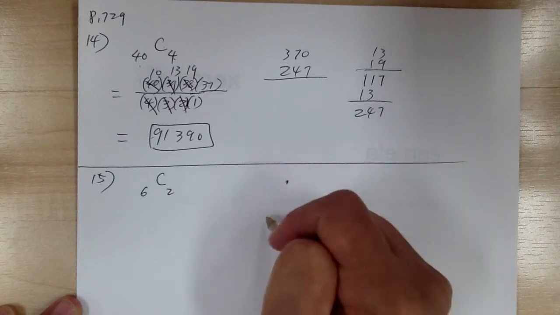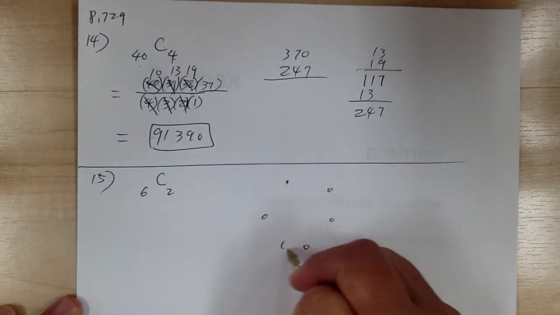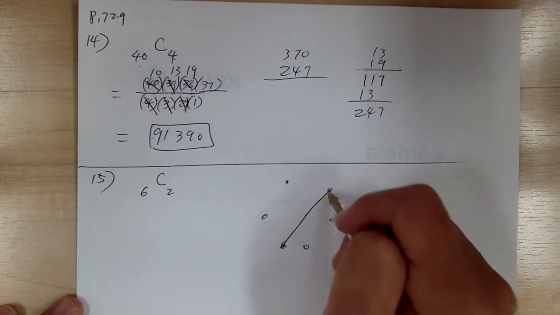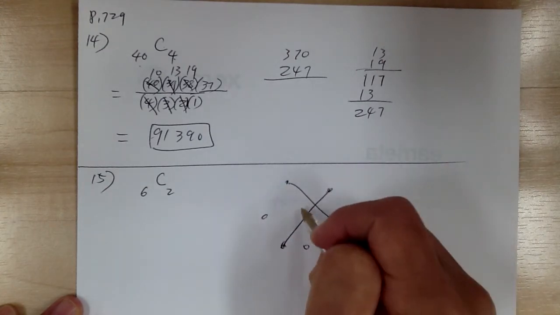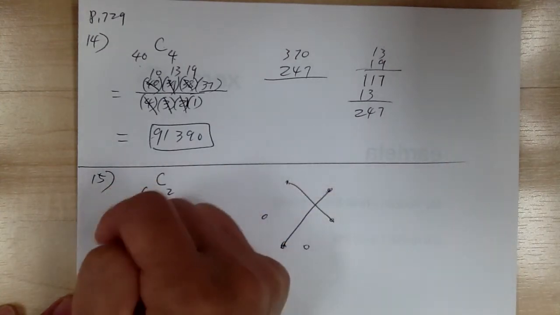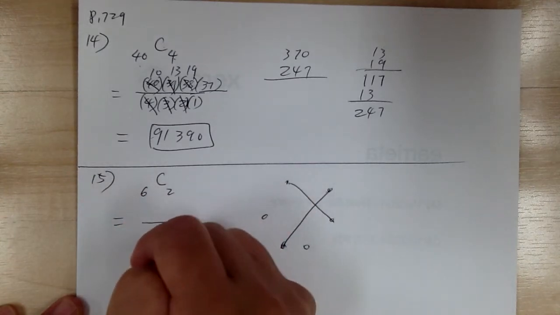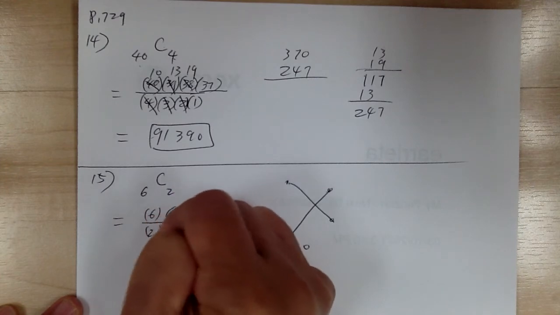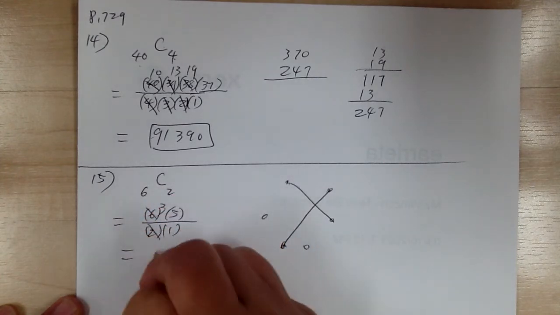Okay, again, if you don't believe, see, there are 6 points. You can choose any 2 points, like this one here, right? You take 2 points to form a segment, right? So you can do 6 choose 2, and this will give you the total number. Okay, so you get 2, 1, 6, 5. This cancels, so you get 15.